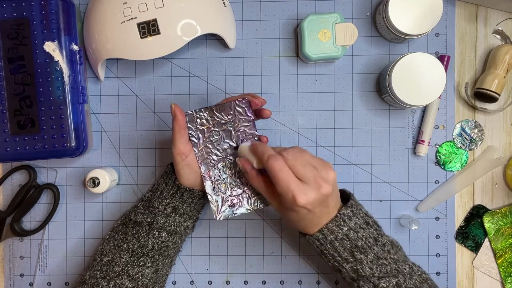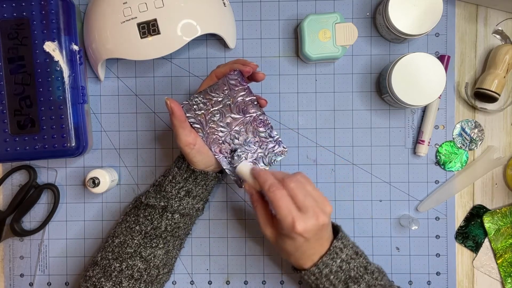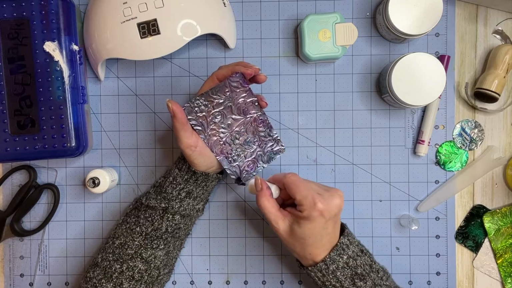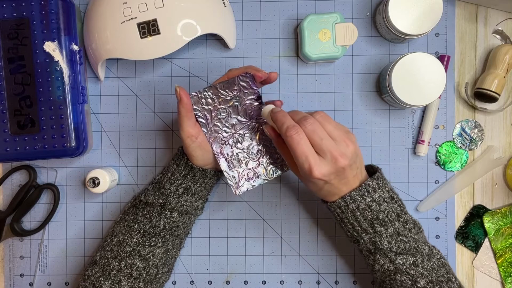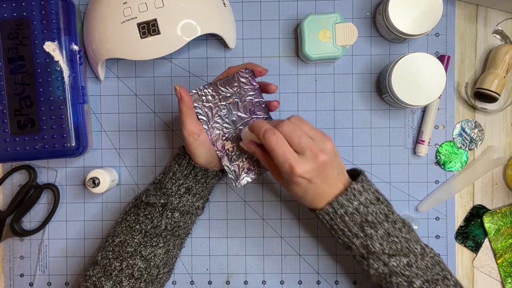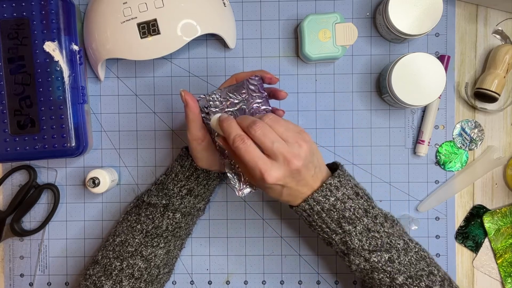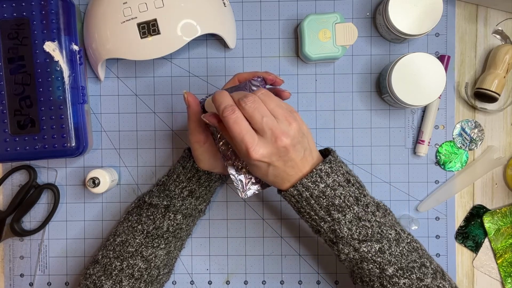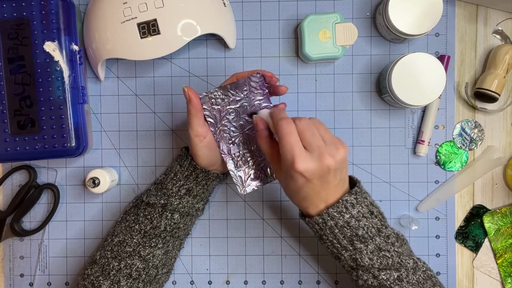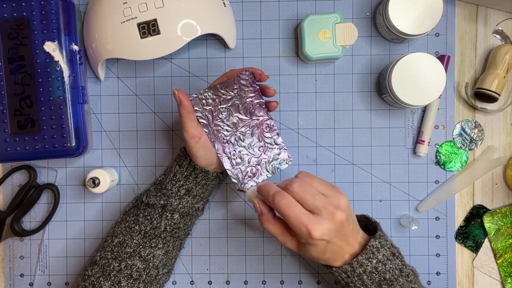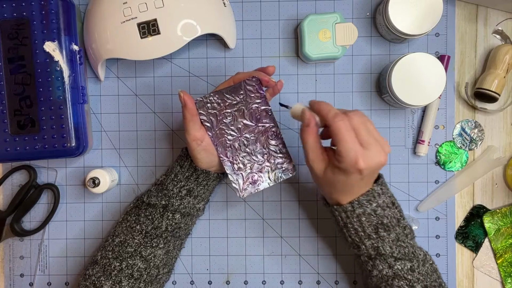And we just want to coat it. We want to make sure it has a good coat of that gel polish on it. And again, be careful holding this. The edges could be very sharp. It's deceivingly sharp. It looks like it's not because it's almost plasticky in nature, but you can get a nasty cut, so be very careful. Another reason to be wearing gloves.